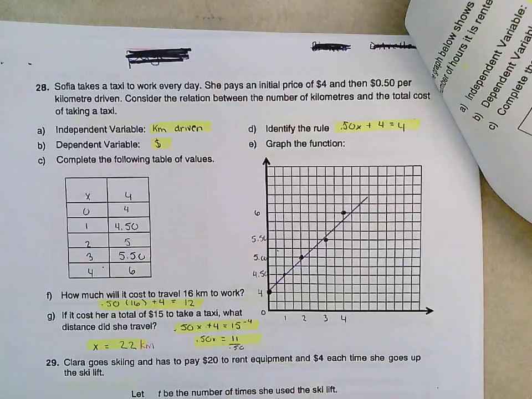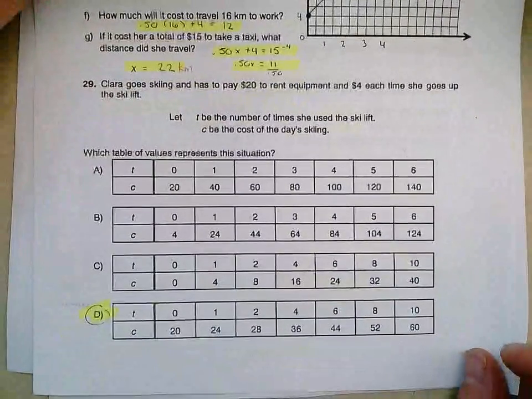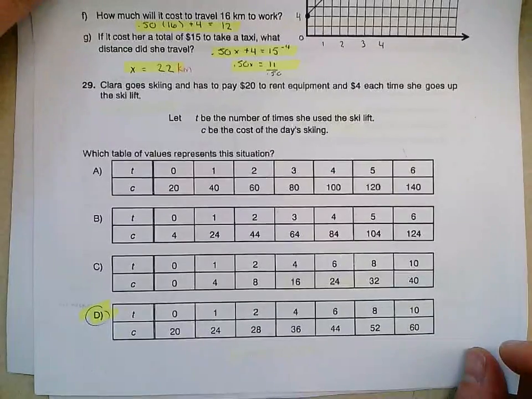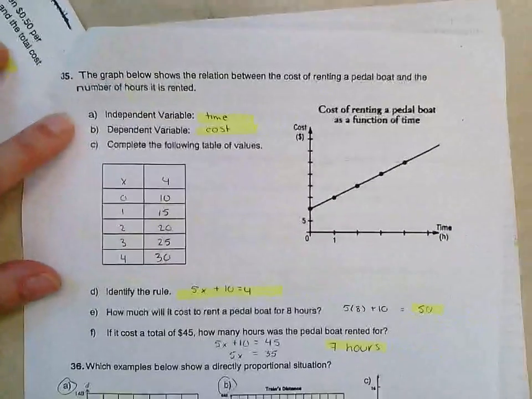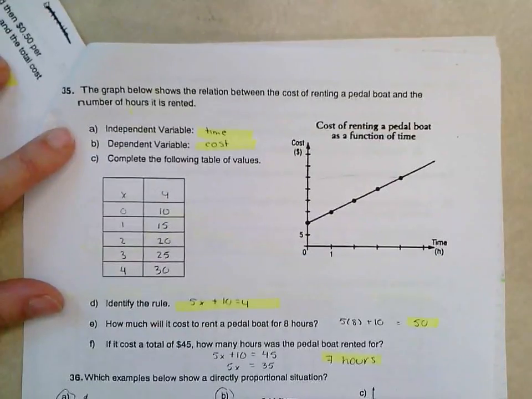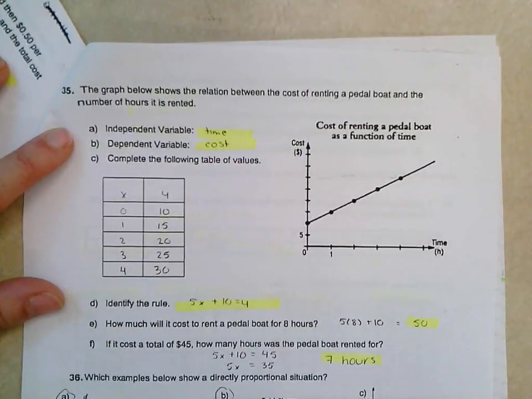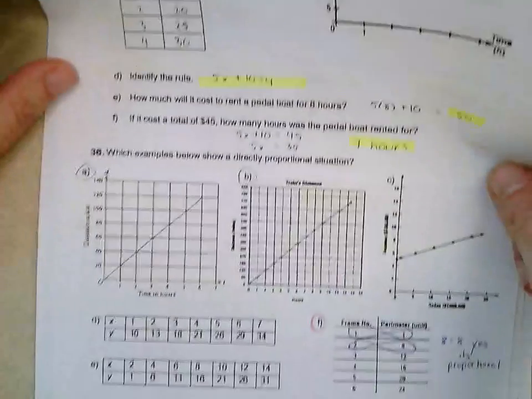Make sure that the most important thing you know is the rule. 29, the answer is letter D, as in dog. There's the answer. Moving forward to the next page, number 35. Just make sure you're on 35 when you're doing this. Number 35 is there, all in yellow. I will be correcting these parts, piece by piece, during the 3 days, but I want you to have this at home. Press pause. Go to 36.